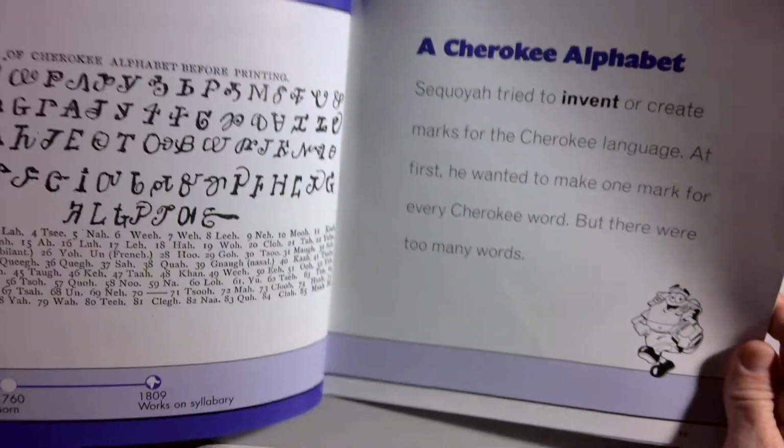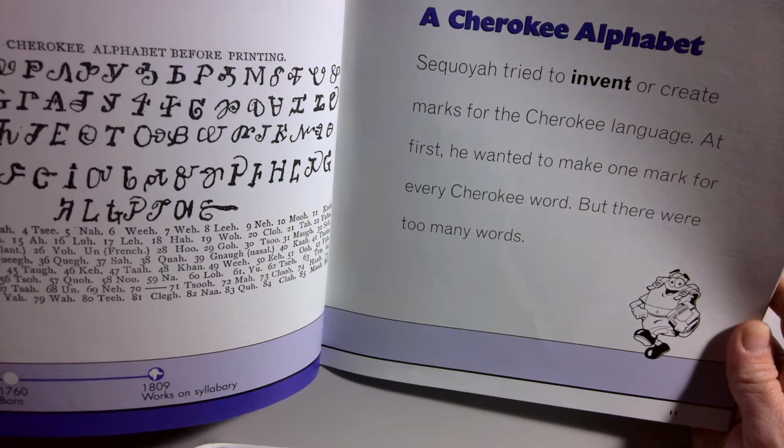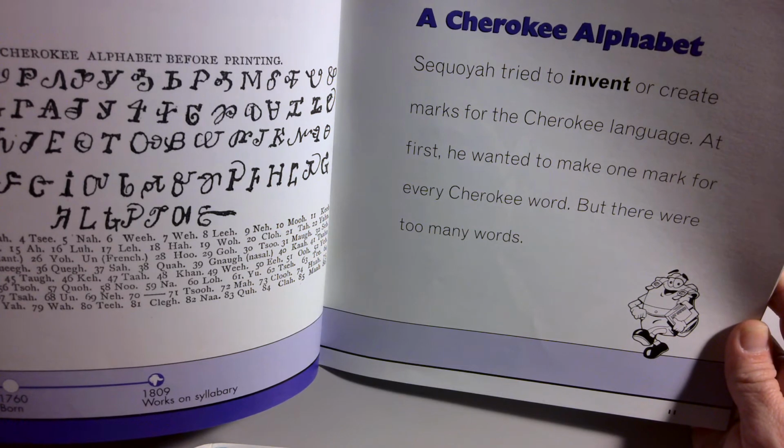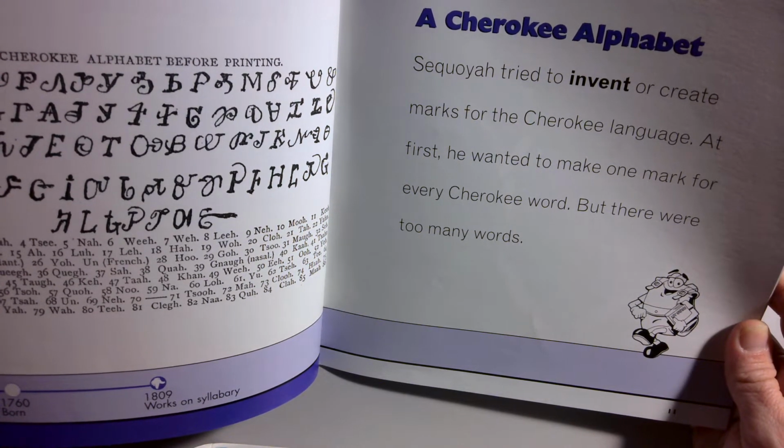This section is called a Cherokee alphabet. Sequoyah tried to invent or create marks for the Cherokee language. At first, he wanted to make one mark for every Cherokee word, but there were too many words.